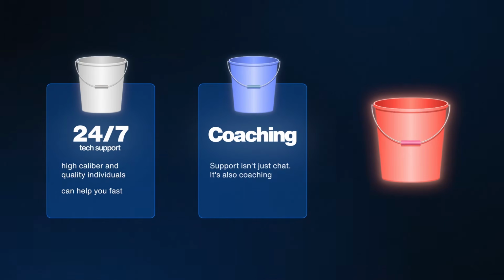The second category though is coaching. GHL can't coach you because they're not course creators. They can bring some people who have had success in that space every once in a while, but they've got to cater to 100 other people too.